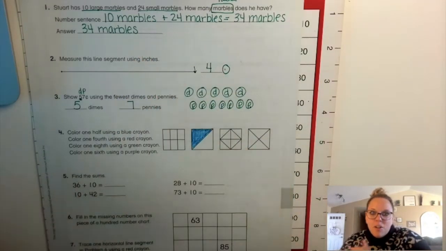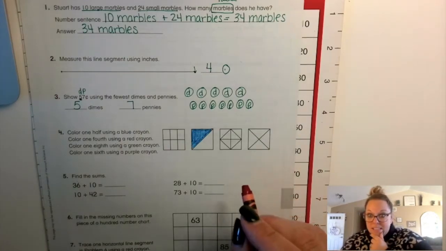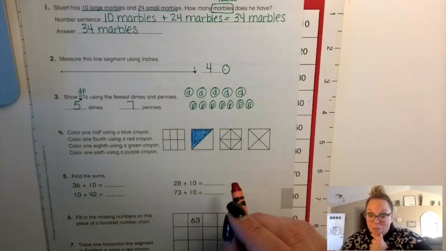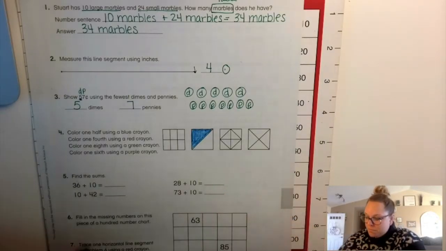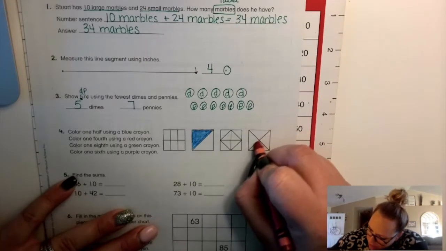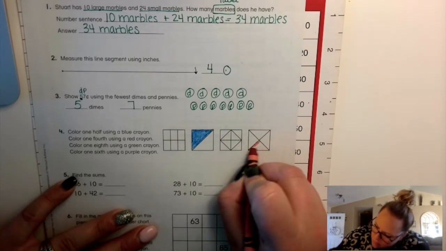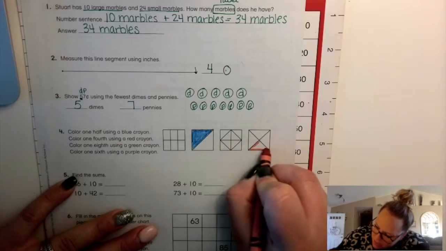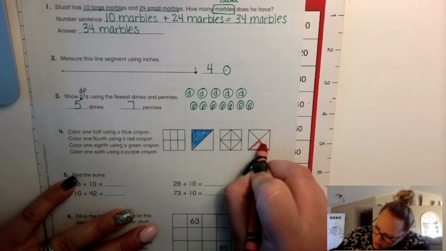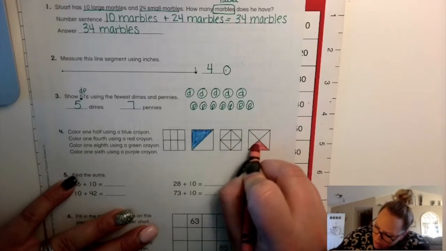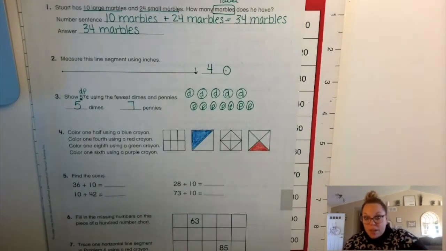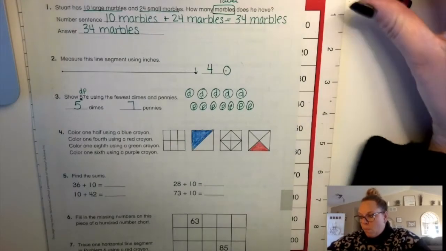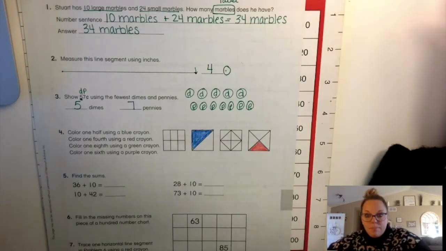Okay, so color 1/4 using the red crayon. Does it matter which piece I color in? No, but how many am I coloring in? Just 1. Okay, color it in. If you did not color in the same piece as me, it's fine, as long as you only have one of them colored in. Do not color in more than 1, or it won't be 1/4 anymore. When you're done with that, put your red to the side.